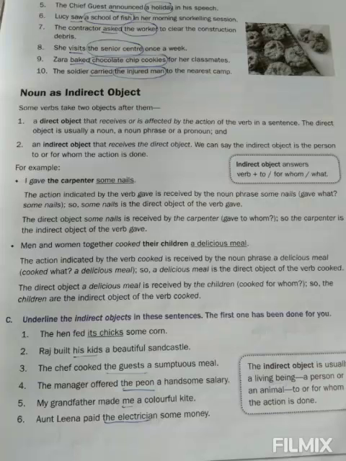Already we know that man and woman are the compound subject. So which is the left out one now? Children. Children is the left out one and it is a living being. So it is going to be the indirect object. And which is going to be the direct object? A non-living thing, that is a delicious meal. That is the direct object. The indirect object is their children.